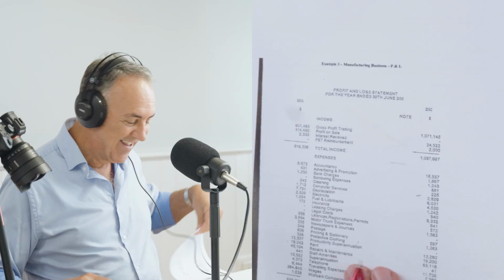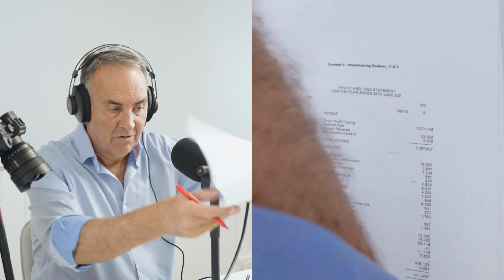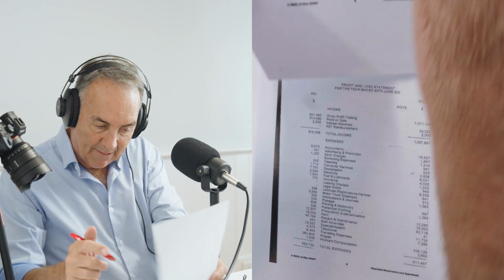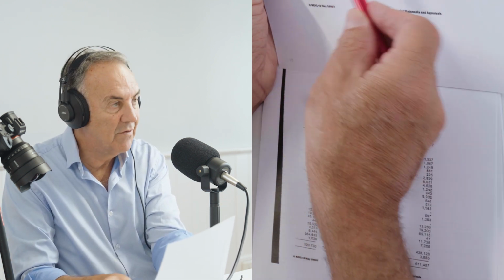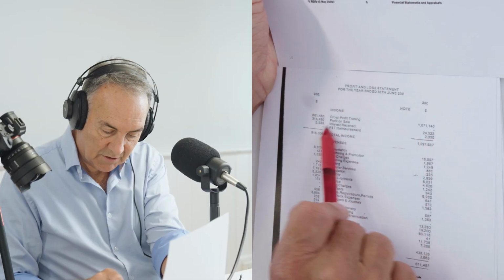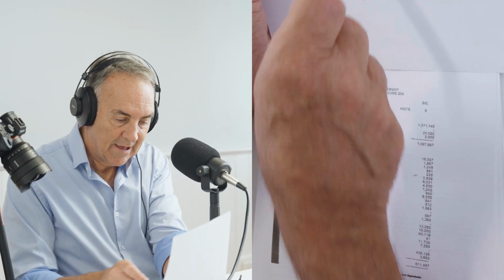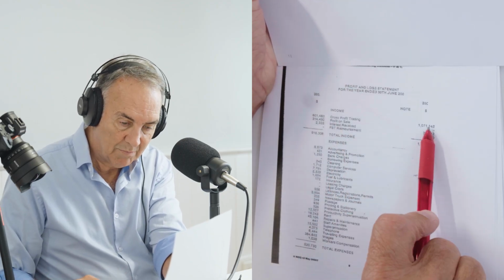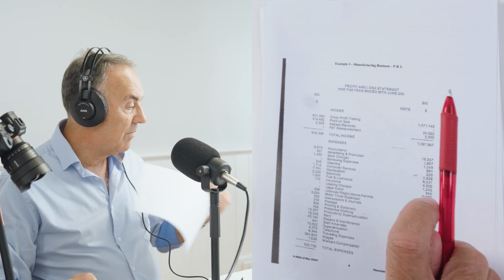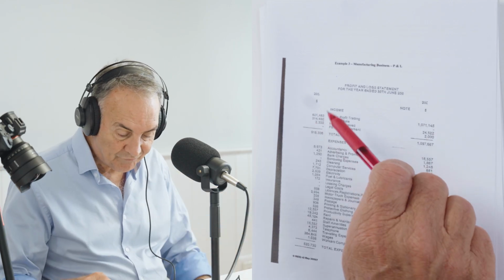Okay, let's go. So we're back to the manufacturing business. We recall that what happens here in the P&L is we carry forward gross profit from the trading statement, which becomes the top line here. So the 601,483 is the opening stock in the previous year, opening profit and the gross profit in the previous year, and 1,071,000. Then to that, we either add or subtract different things.